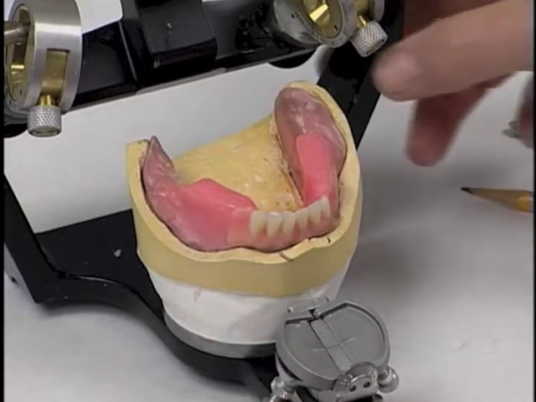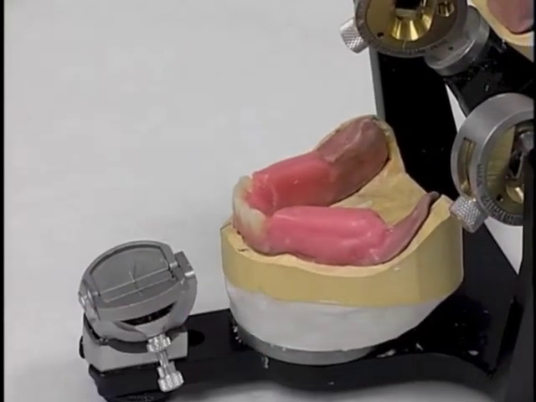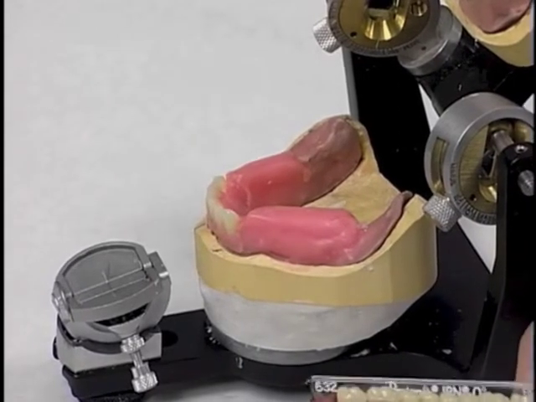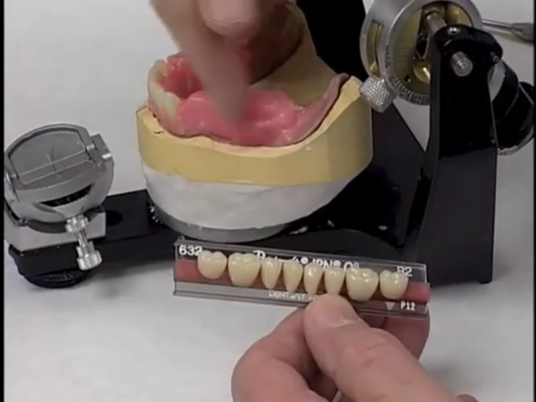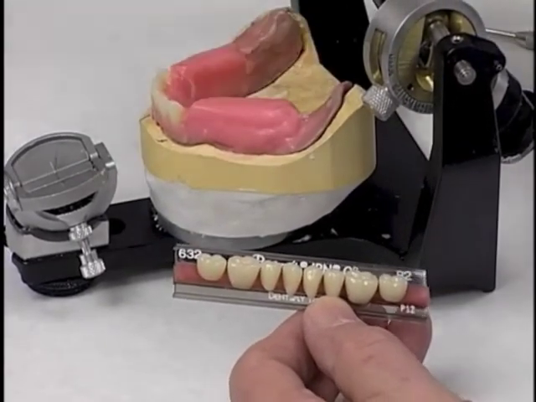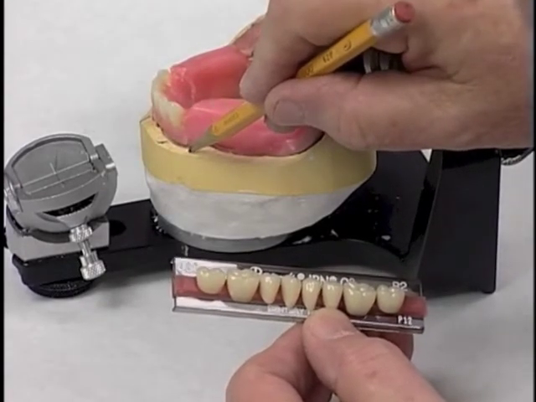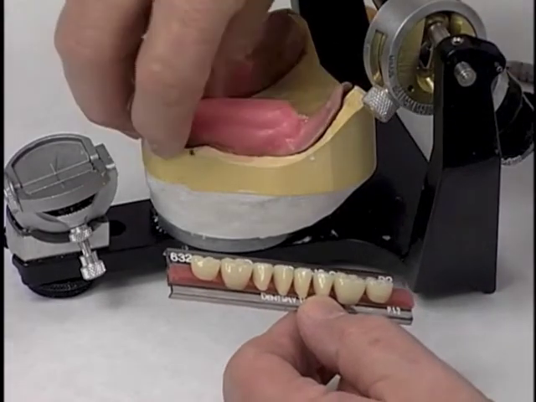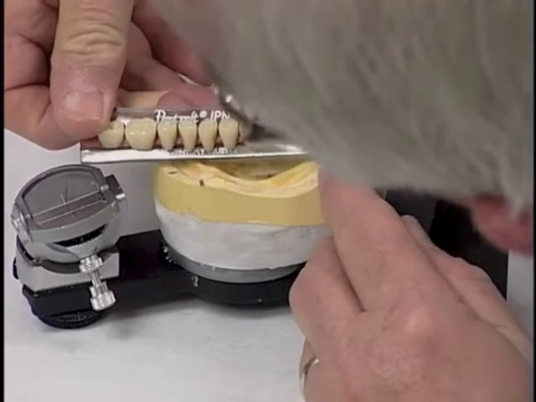Before starting to arrange the teeth, the next thing that we would like to do would be to check with our posterior teeth, and we don't want any portion of these posterior teeth to be on the upward slope of the ridge. So what I'm going to do is put a mark on the facial which is even with the distal of the canine. And now I can remove that base plate, and let's see where the mesial of the first premolar would come out.